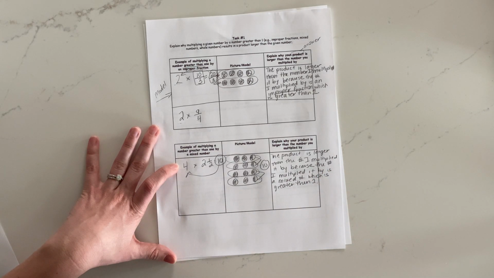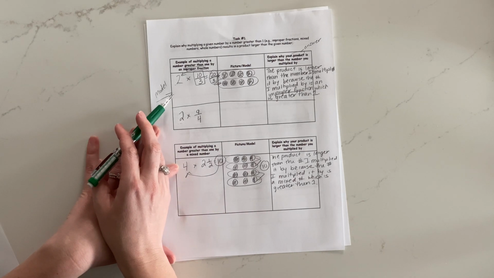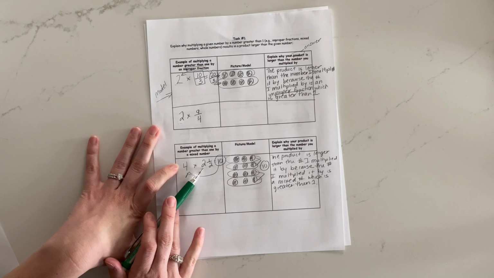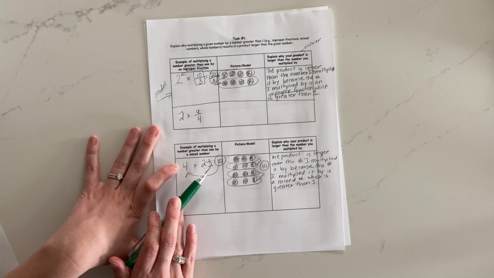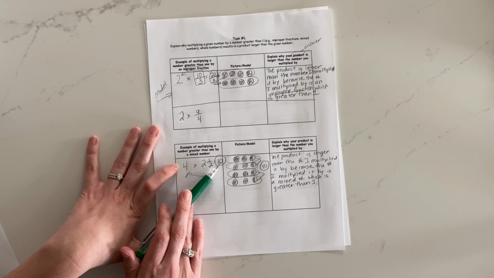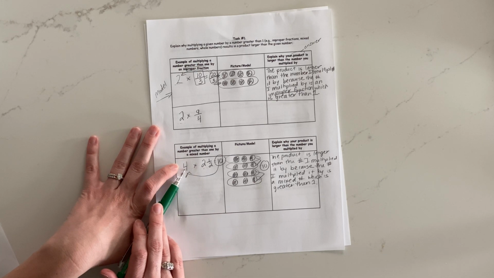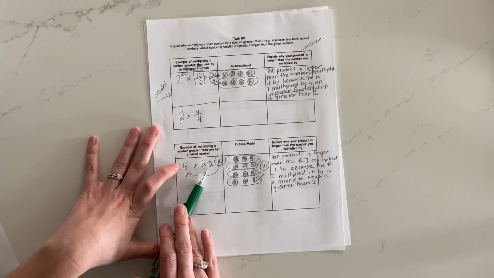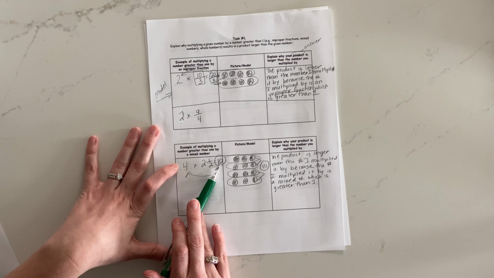Okay? So very similar to this example up here, but instead of multiplying it by an improper fraction, we multiplied it by a mixed number. And when we multiply a number by a mixed number, our product is going to be bigger than the number we multiplied it by because this mixed number is greater than 1. And any number that is multiplied by a number that is greater than 1 is going to have a bigger product. Okay?